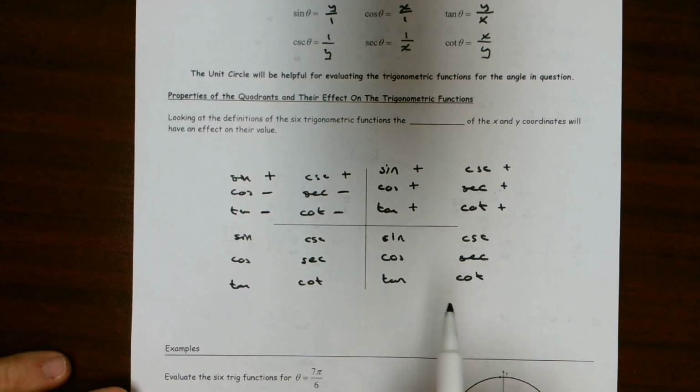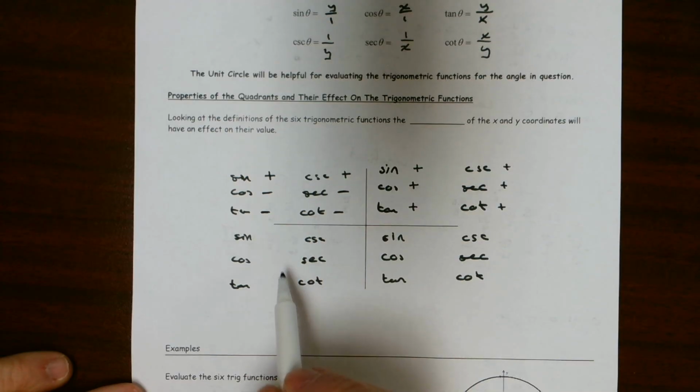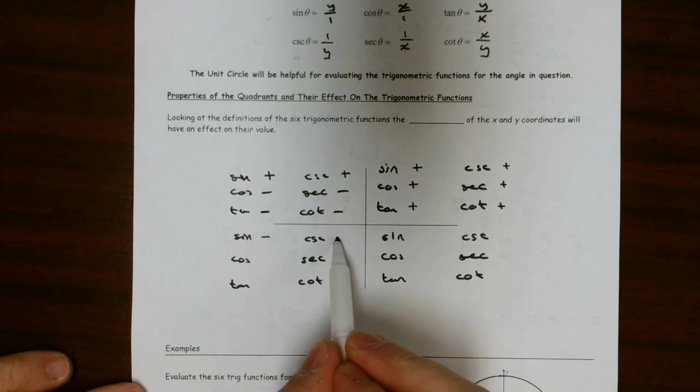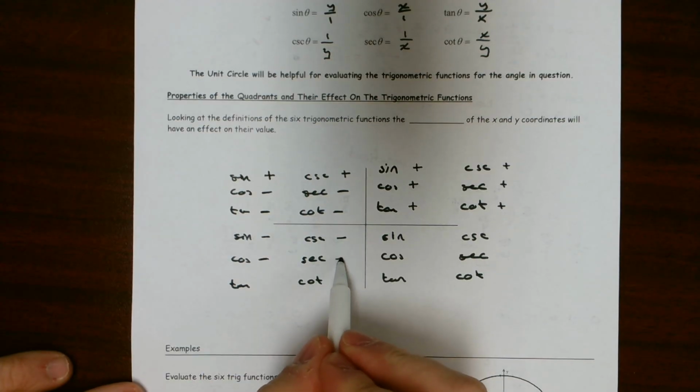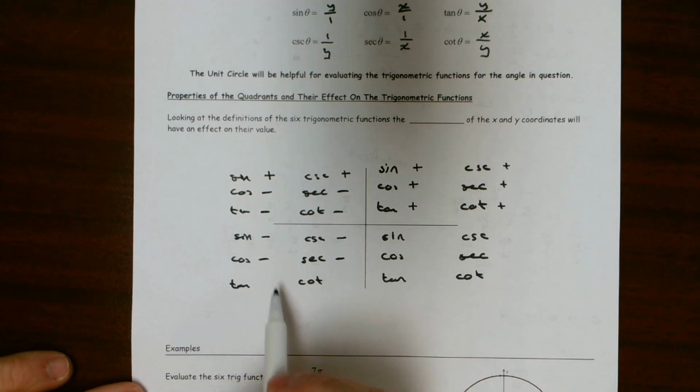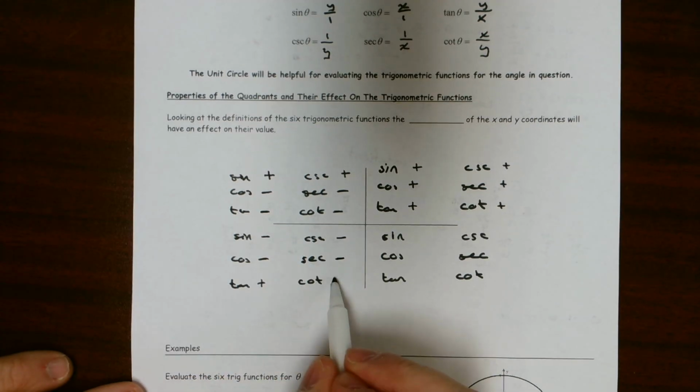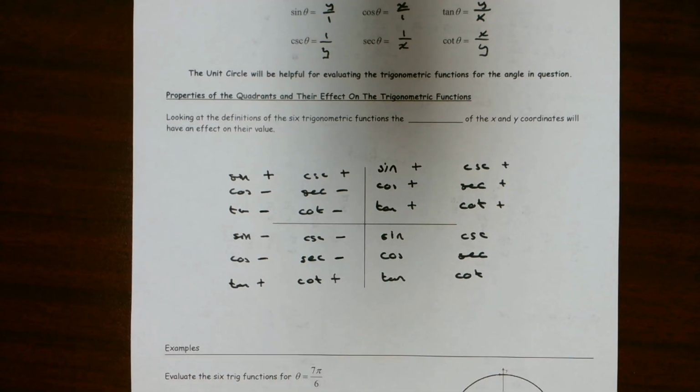Okay, so let's look at quadrant 3. The y-coordinate is going to be negative. The x-coordinate is going to be negative. It's going left and down. But a negative over a negative is positive. And the reciprocal of a positive is going to be positive.